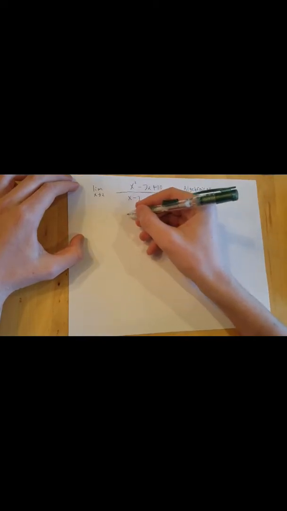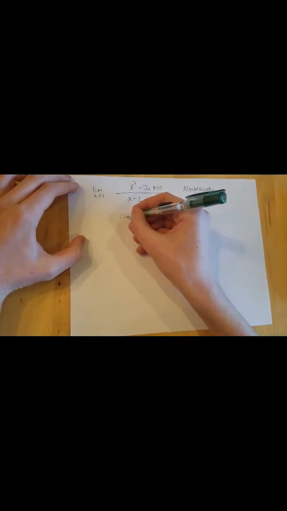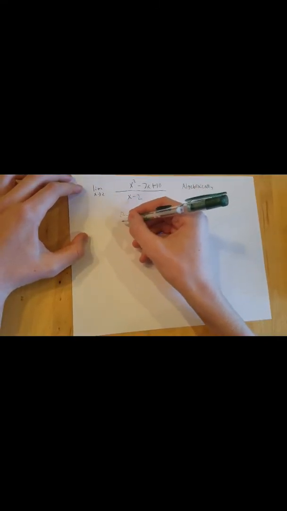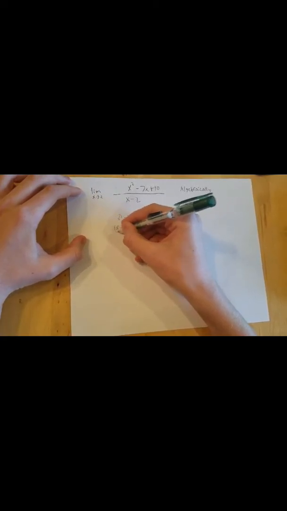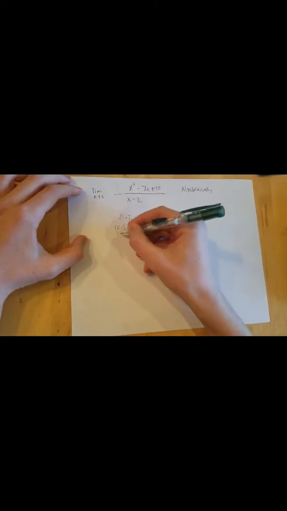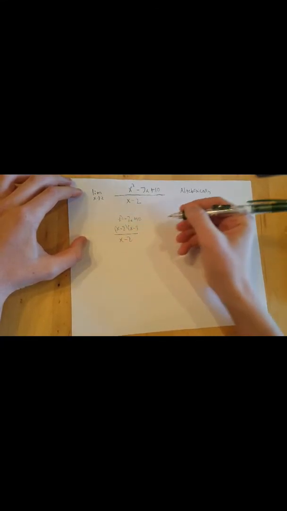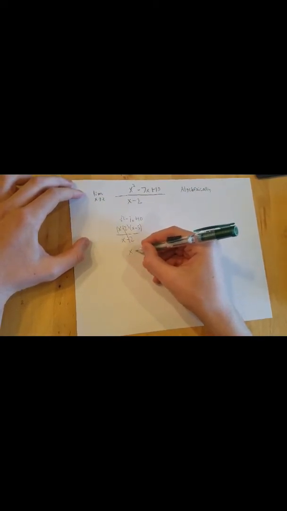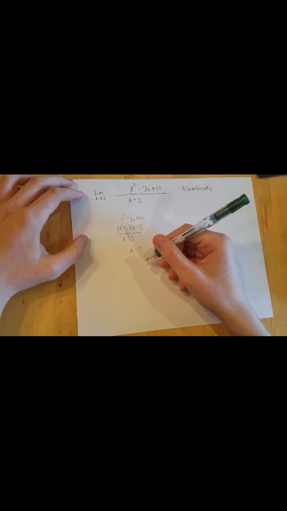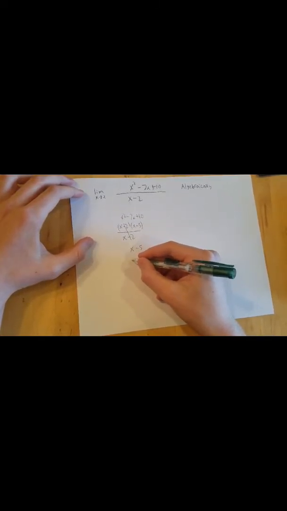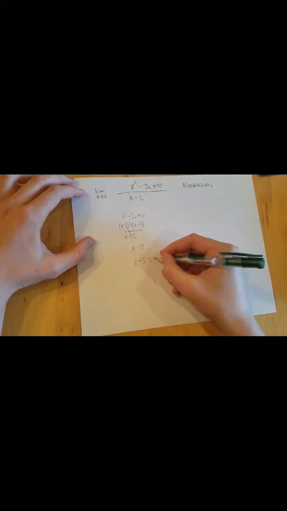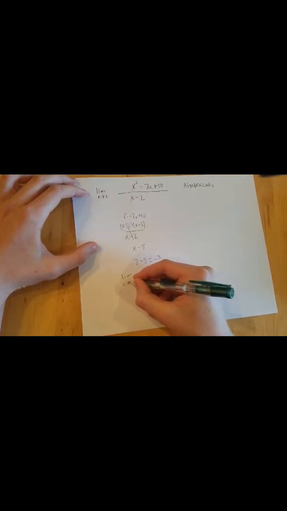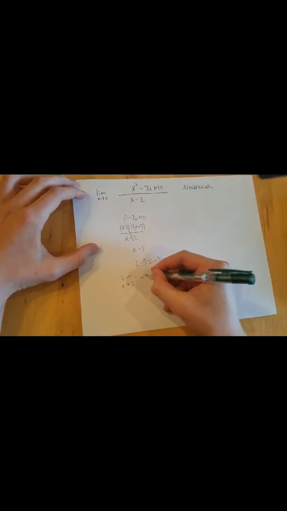We factor x squared minus 7x plus 10 into (x minus 2) times (x minus 5), over (x minus 2). We can cross out the x minus 2's, and what we're left with is x minus 5. Plugging in the 2, we get 2 minus 5, which equals negative 3. So the limit as x approaches 2 is equal to negative 3.